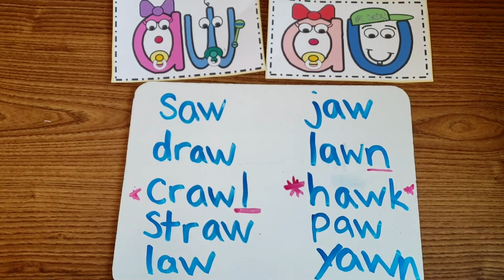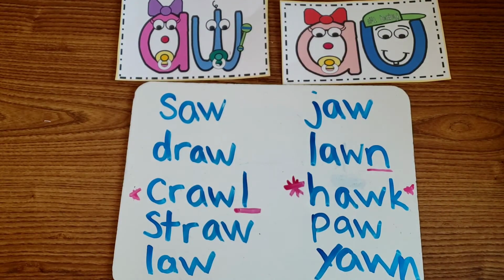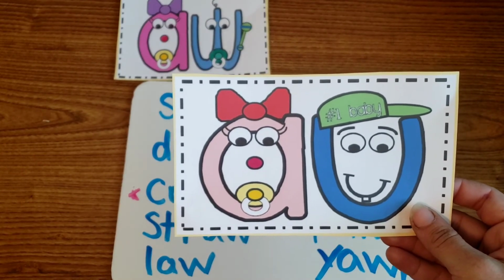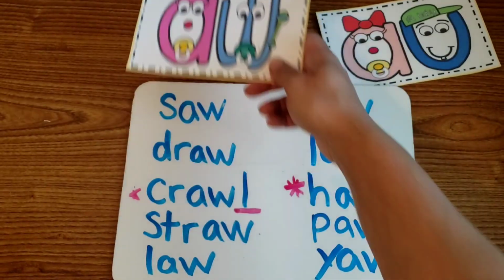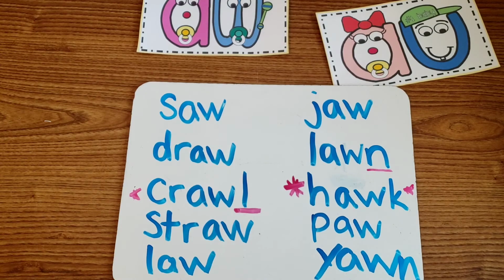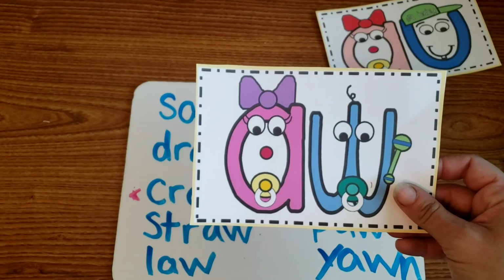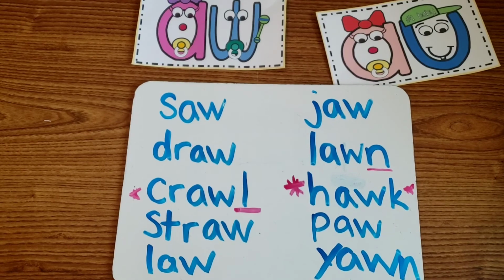Right? So AU and AW, adorable, right? We see them and we say, "Aw." They make us say that every single time. When we hear "aw" in the middle of a word, we usually go with AU. When we hear it at the end of a word or syllable, we go with AW. Unless the sound in the middle is "aw" and the word ends with an L or an N, then we use AW anyway, even though it's not at the end. Right? And then we have our rule breaker, that word hawk.